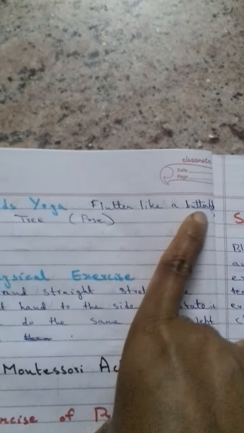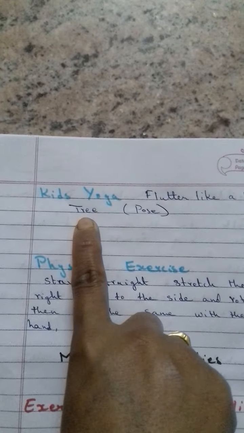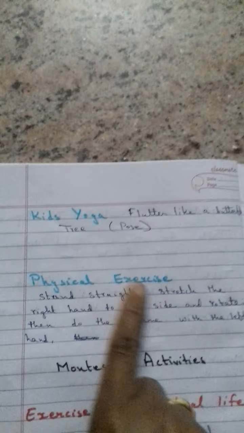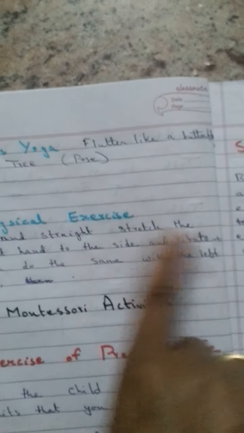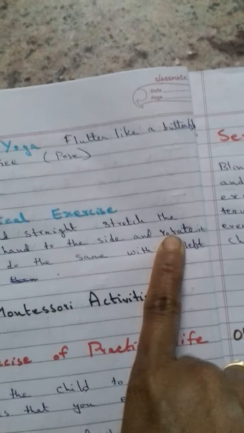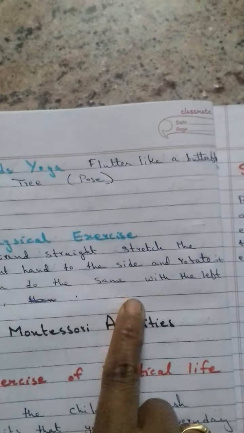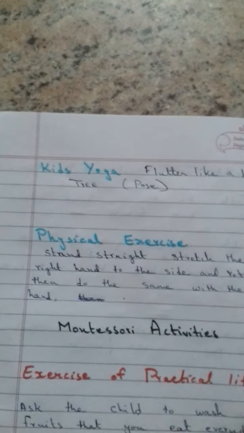Then in kids yoga, it is flutter like a butterfly and tree pose. Then in physical exercise, ask the child to stand straight and stretch the right hand to the side and rotate it. Then do the same with the left hand.